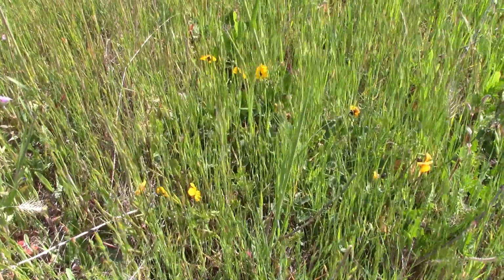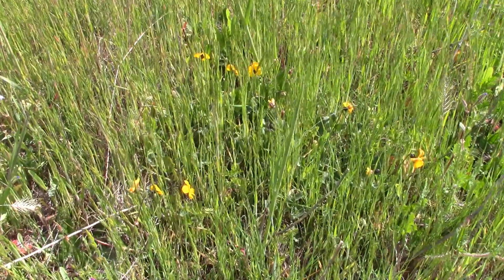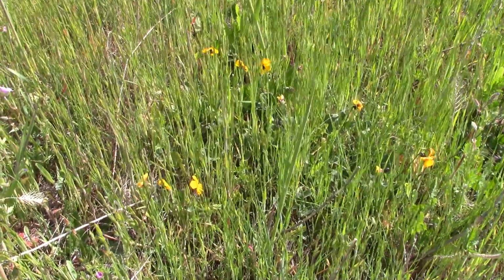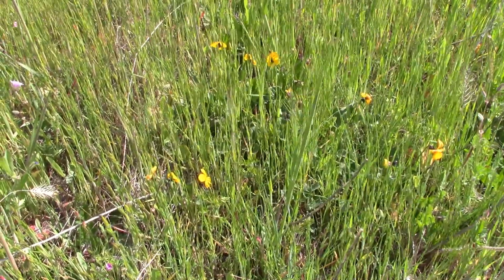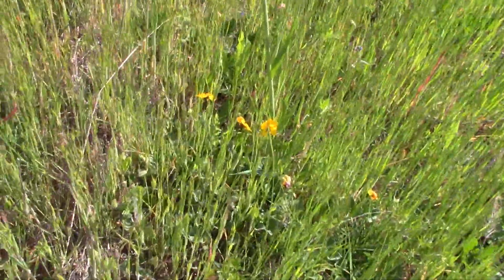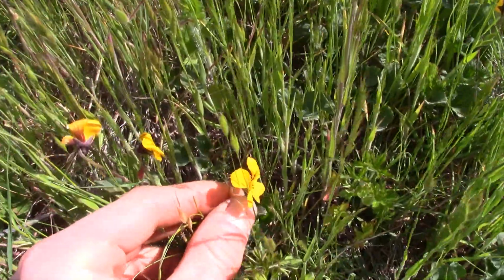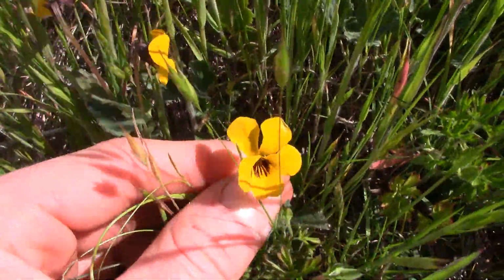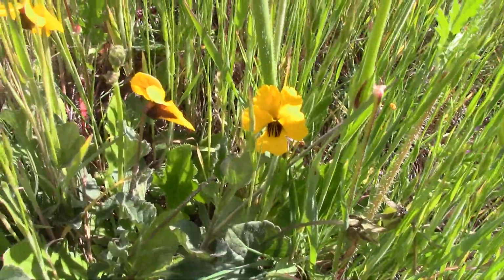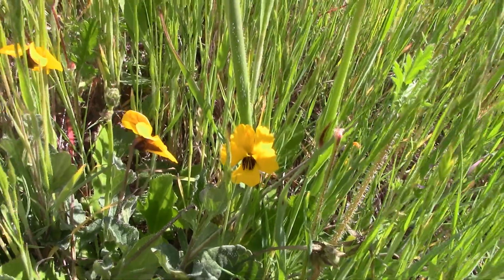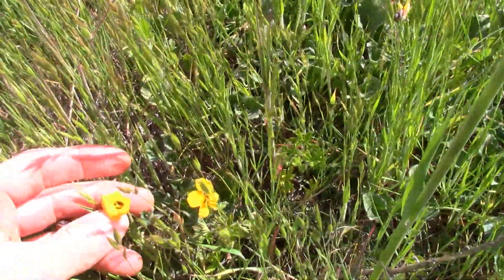Now we're going to move on to another native forb. This is California golden violet. Very neat little flower here at the base layer in the uplands. It has apparently the largest petal size of the native violets in the state. It has a bilabiate inflorescence, which means two-lipped.